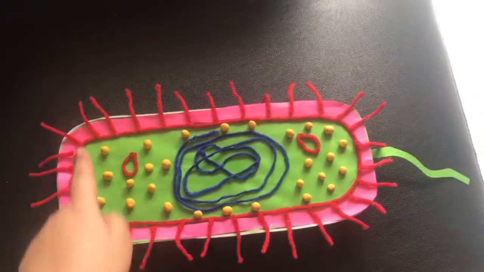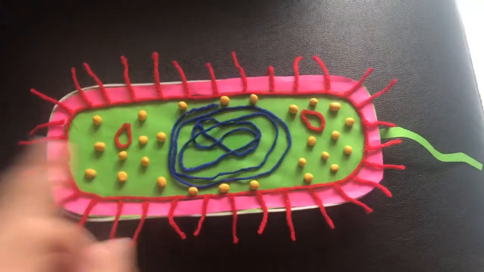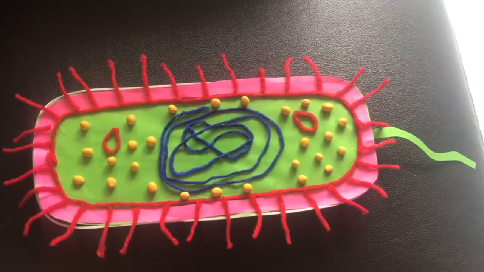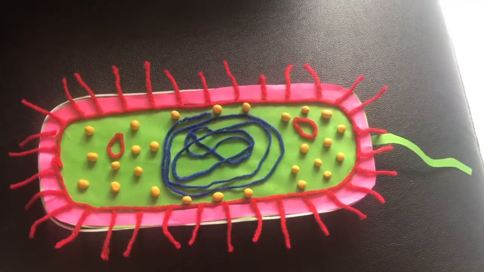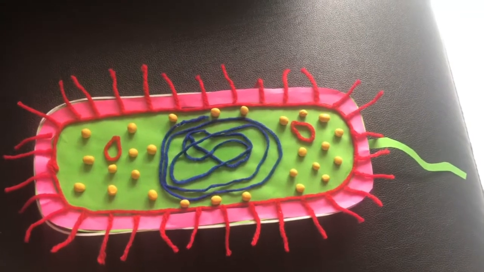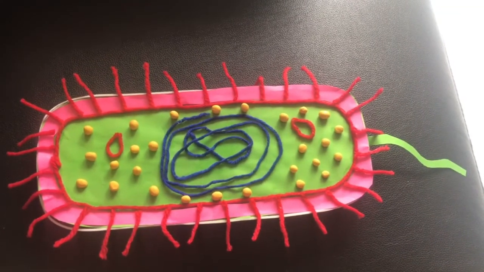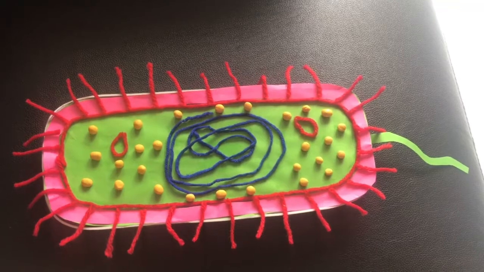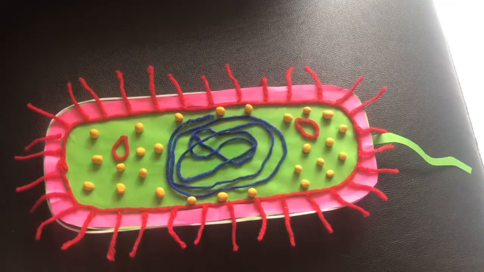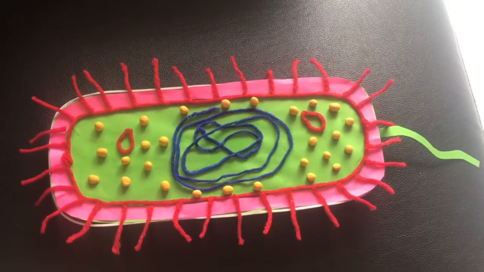Plasma membrane. This is the plasma membrane. The plasma membrane, also called the cytoplasmic membrane, is the most dynamic structure of a prokaryotic cell. Its main function is as a selective permeability barrier that regulates the passage of substances into and out of the cell.